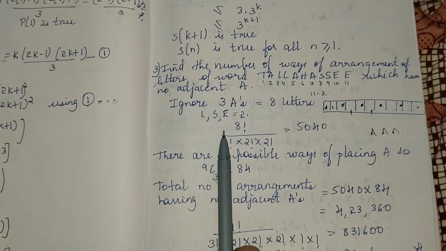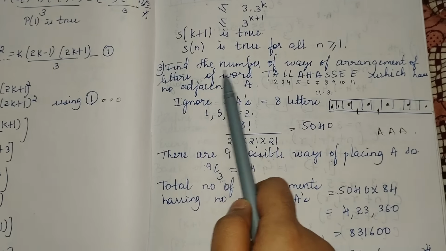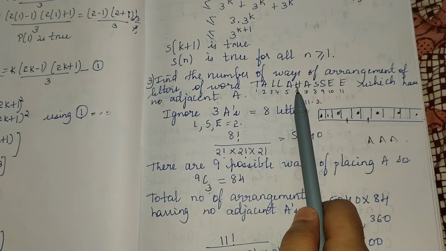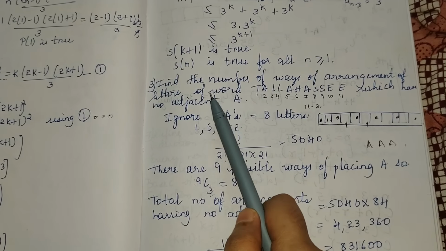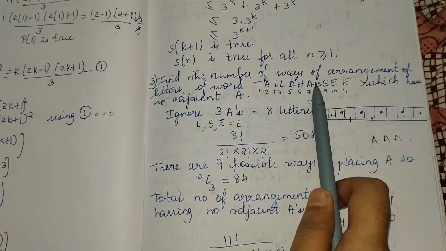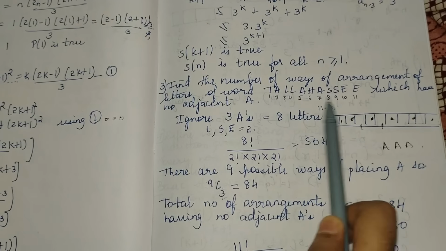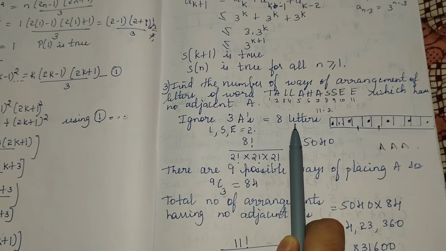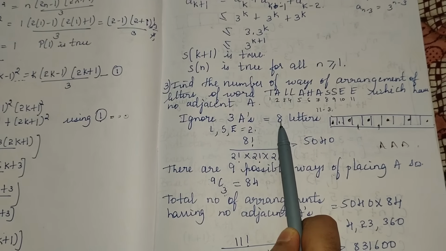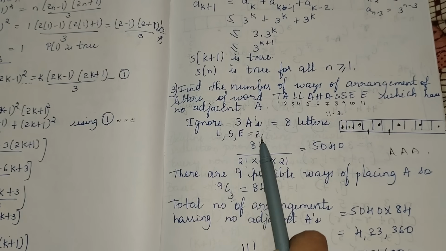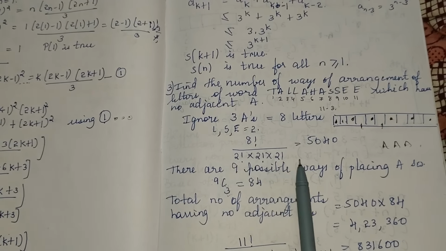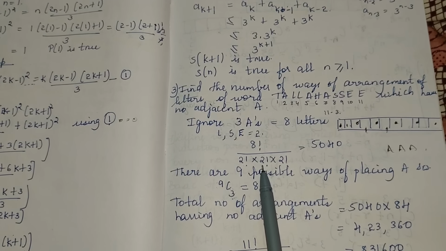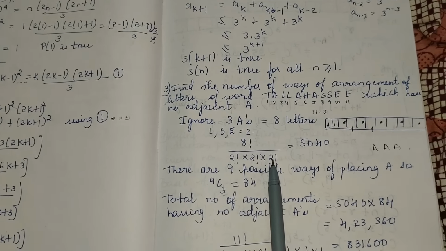So we'll go to the third question now. Find the number of ways of arrangement of the letters of the word, which has no adjacent A's. In total I have 11 letters. They have told no adjacent A's, and we can see A is repeated 3 times, right? So 11 minus 3 is 8. We are ignoring the 3 A's. How many letters are remaining? 8 letters. Now in these 8 letters, L is repeated twice, so 8 factorial divided by the frequencies: L is repeated twice, so 2 factorial; S is repeated twice, so 2 factorial; E is repeated twice, so 2 factorial.